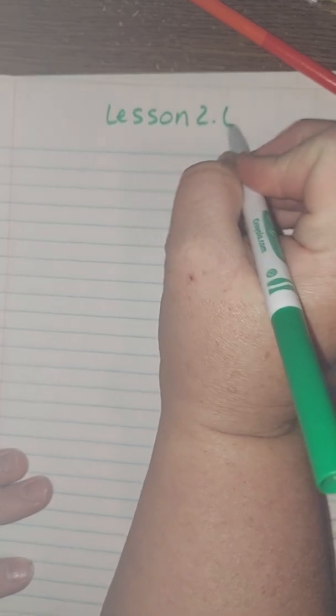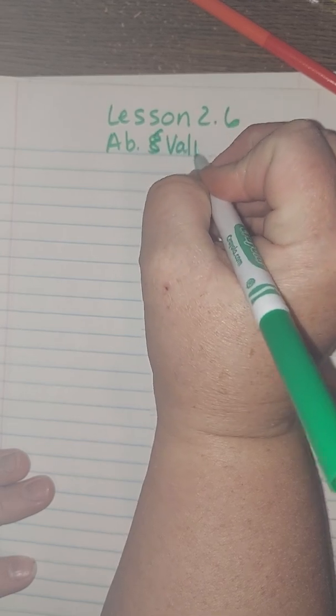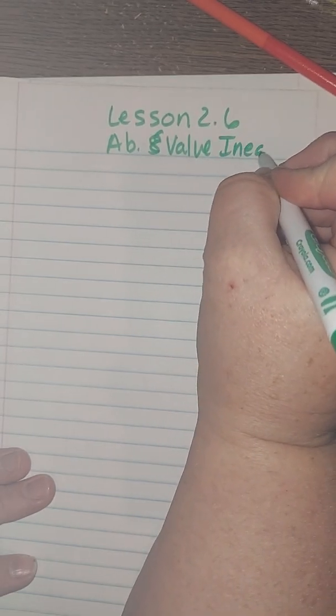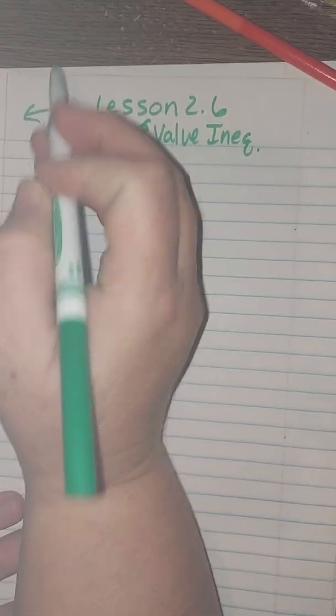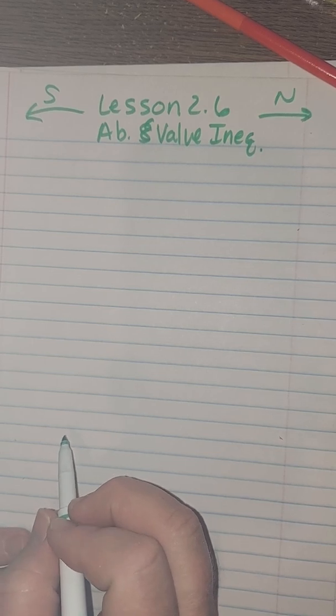All right, friends, so we're going to do lesson 2.6, absolute value inequalities. Absolute value inequalities are dealing with the same plain Jane inequalities, except with absolute values we have south and, of course, north, right? So we've got to be able to do these and come up with two scenarios.